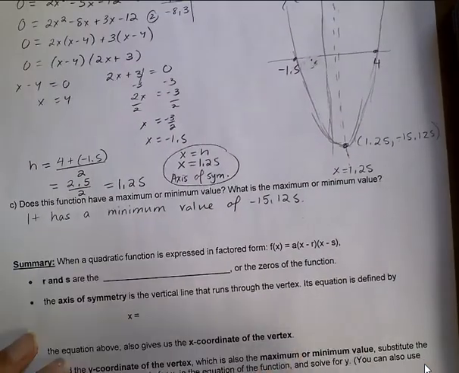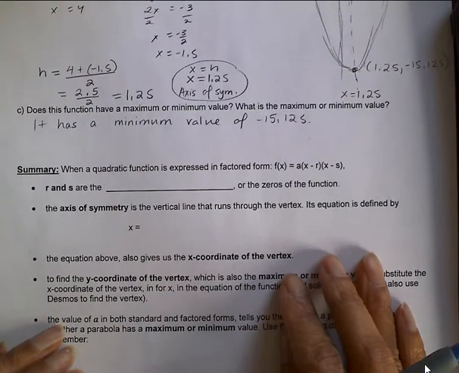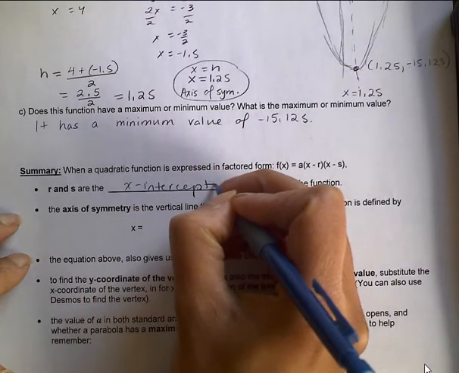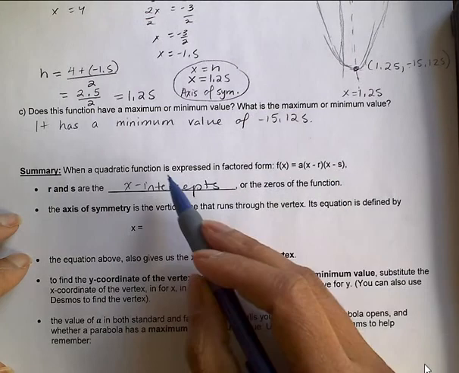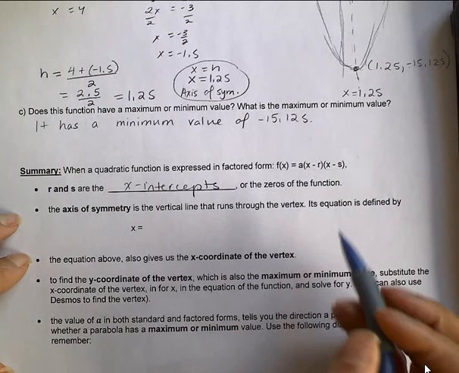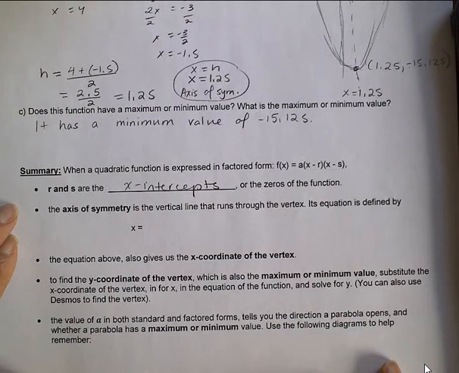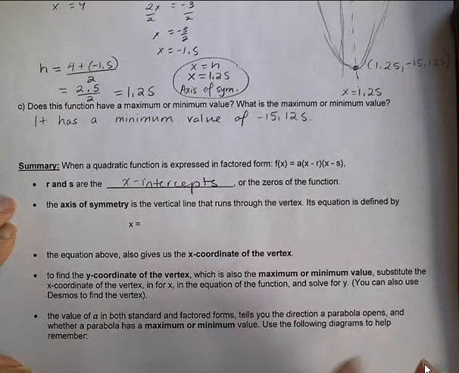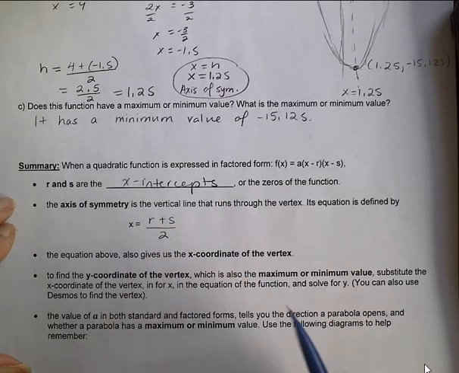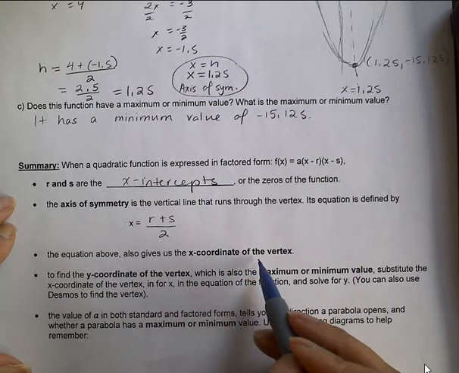So to summarize what we've done in the last couple lessons, r and s are the x-intercepts, or the zeros of a function when a quadratic function is expressed in factored form, which looks like this. The axis of symmetry is the vertical line that runs through the vertex. Its equation's defined by x equals r plus s divided by 2, where r and s, remember, are the x-intercepts. This equation also gives us the x-coordinate of the vertex.